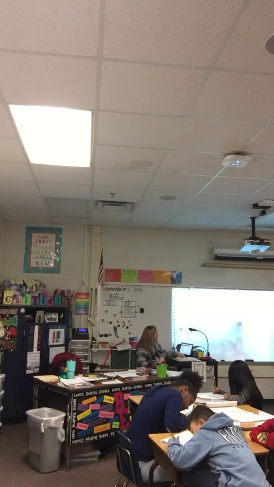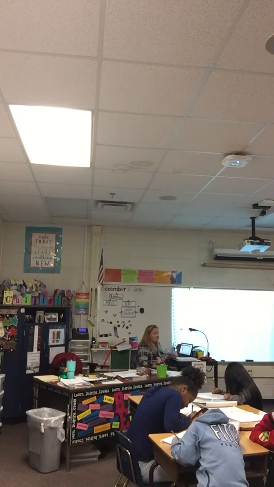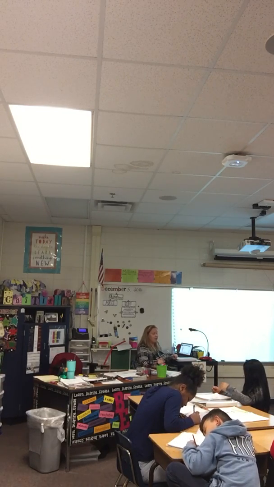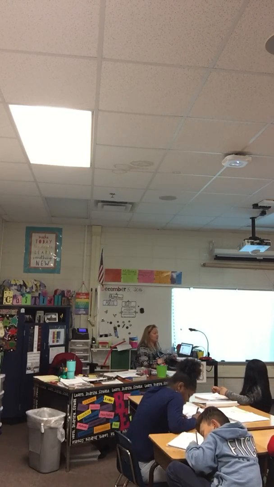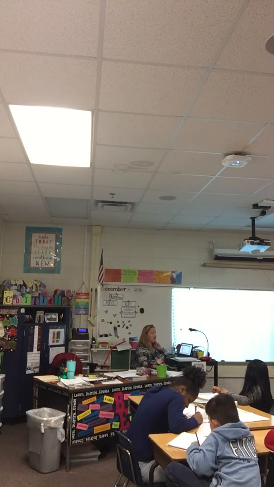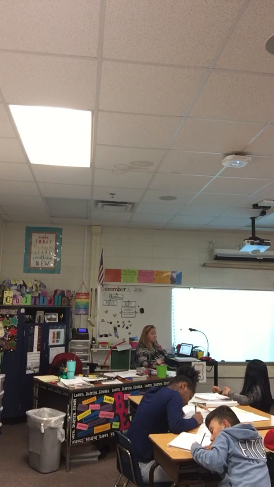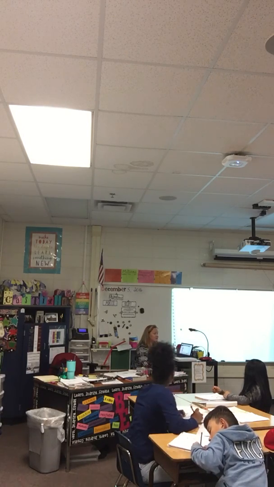So look here. Look at our multiples that we listed for the denominators. What is the smallest number that they have in common? Jorge, what do you notice?